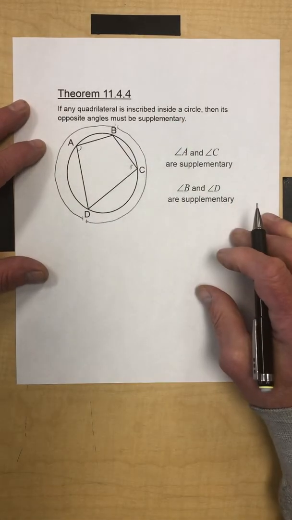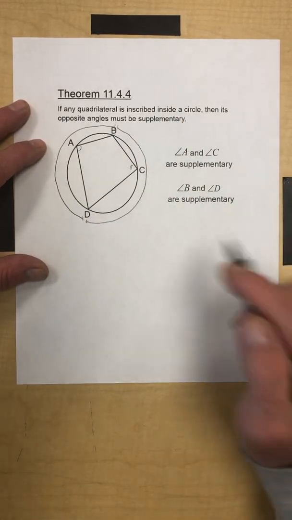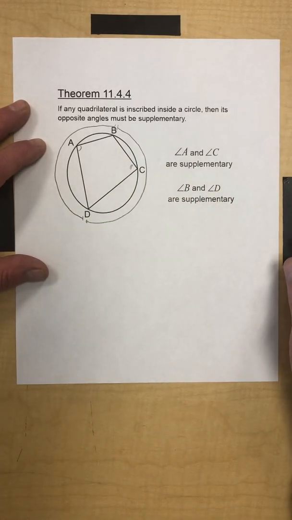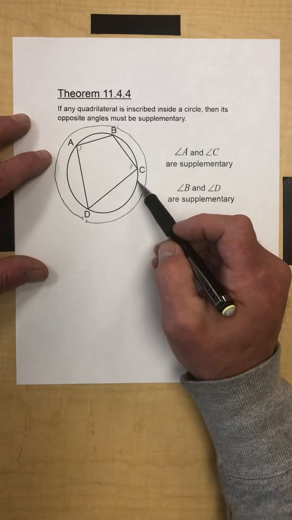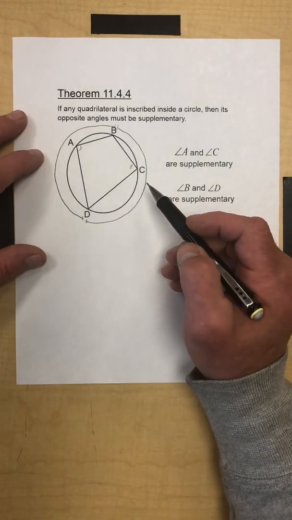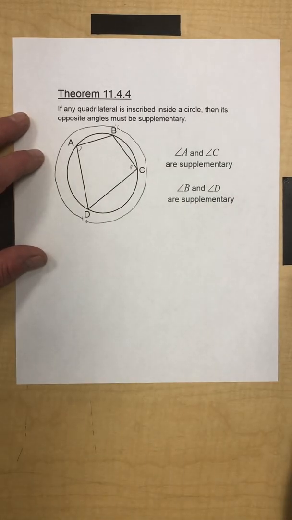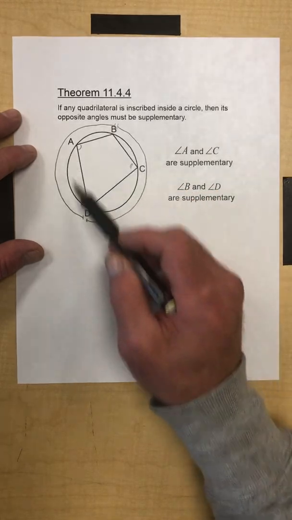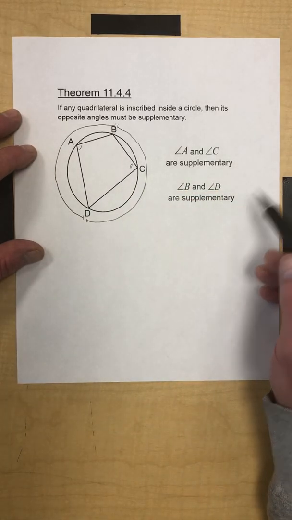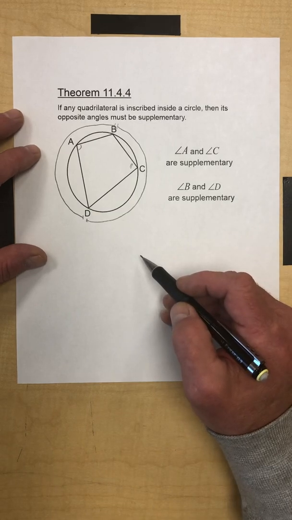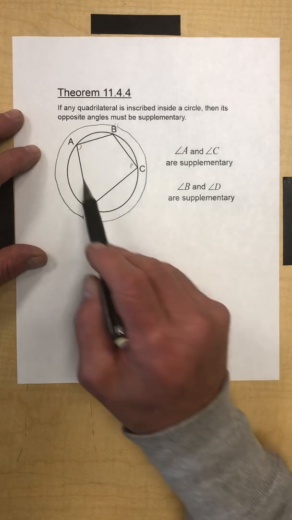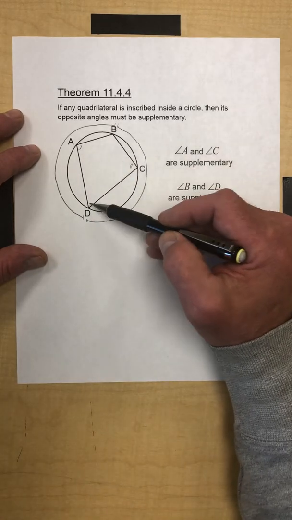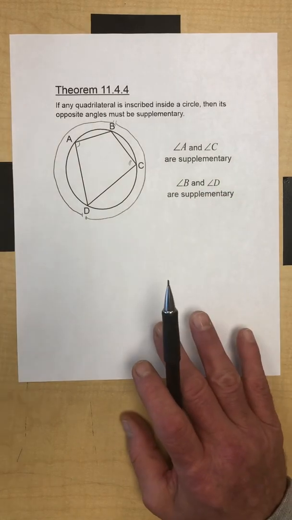And notice how those two intercepted arcs account for the entire circle, so the entire 360 degrees. So half of that is 180 degrees, which means that the two angles have to be supplementary. So anytime we have a quadrilateral inscribed in a circle, which means that all four vertices have to be on the circle, both pairs of opposite angles have to be supplementary. So in this diagram, A and C have measures that add up to 180 degrees, and B and D have measures that add up to 180 degrees as well.